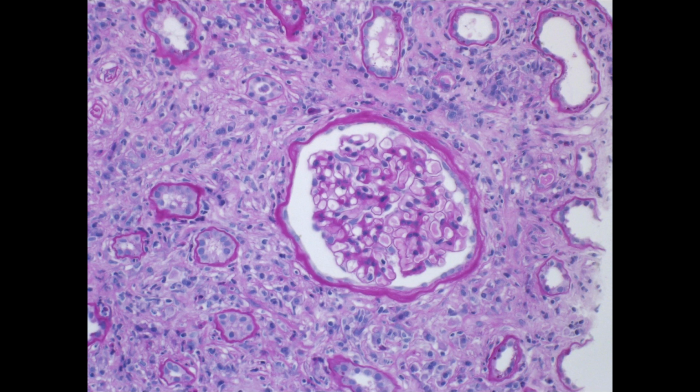So as we could see here, glomeruli were normal in size and cellularity without mesangial matrix expansion, mesangial hypercellularity, segmental sclerosis, or any other atypical features. Okay, so most of the findings are in the interstitium. Yeah. Okay. And do we have immunofluorescence?